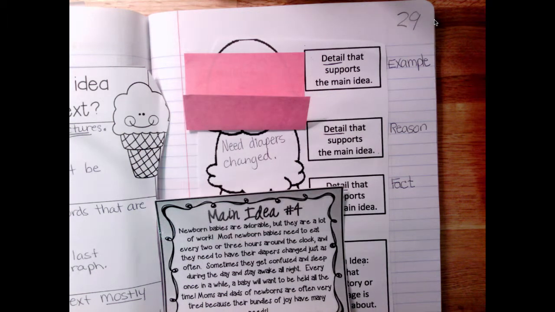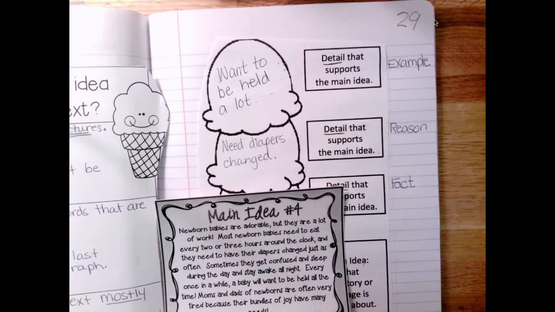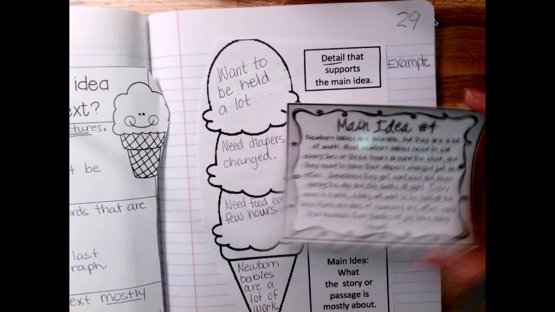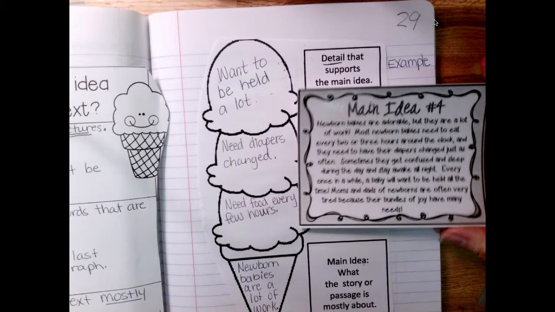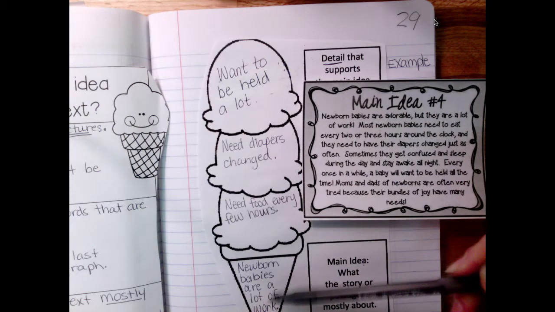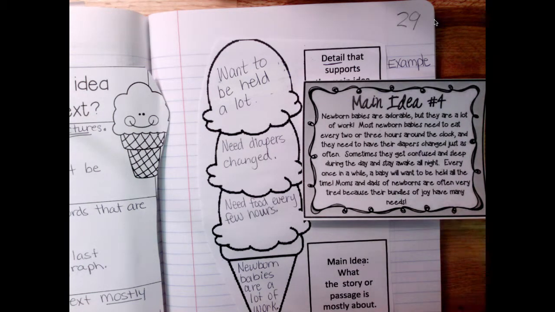Okay, I came up with they want to be held a lot. So the idea that they're constantly needing to be held, they need their diapers changed, and they need food every few hours are some of the reasons why they're such hard work. And those are all details that support or give more information about newborn babies being a lot of work.